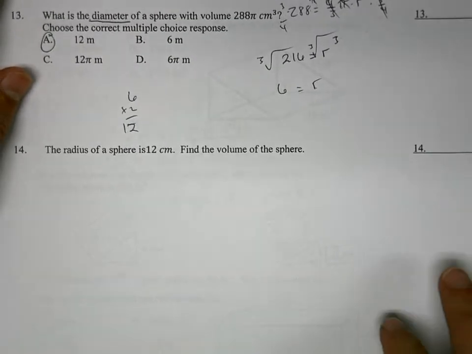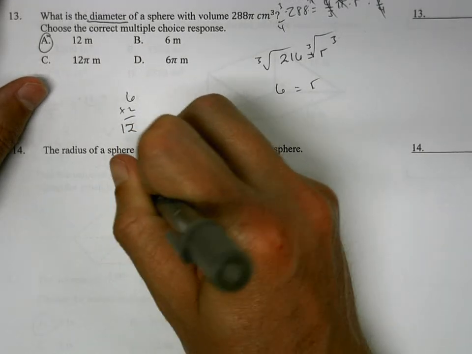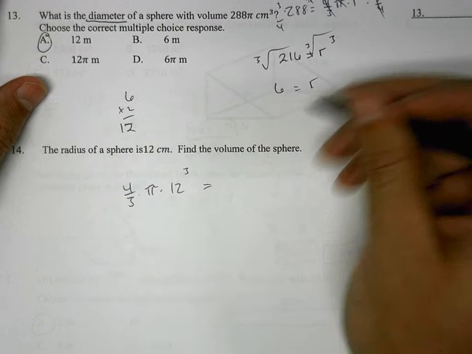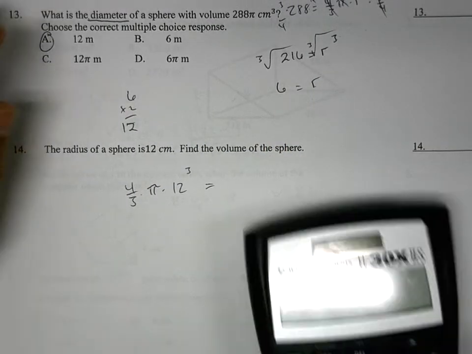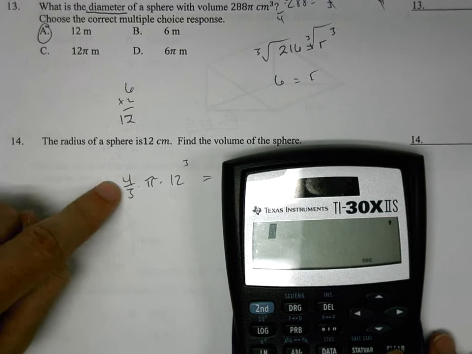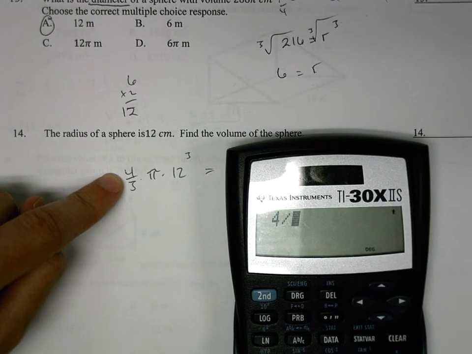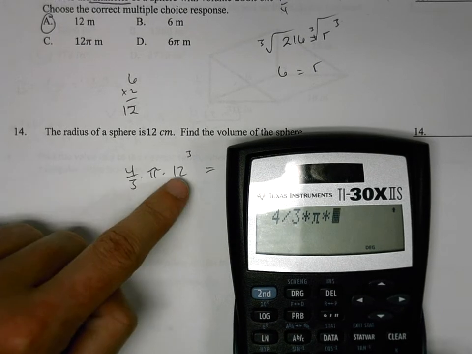For 14, it gives us the radius, so you just need to plug it in. 4/3 times pi times 12 to the 3rd power. And if you're having trouble plugging it into a calculator, okay, don't freak out. It's not a fraction. That's division. That's 4 divided by 3 times pi times 12.